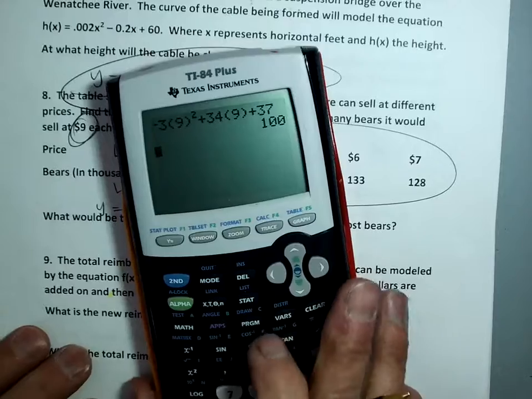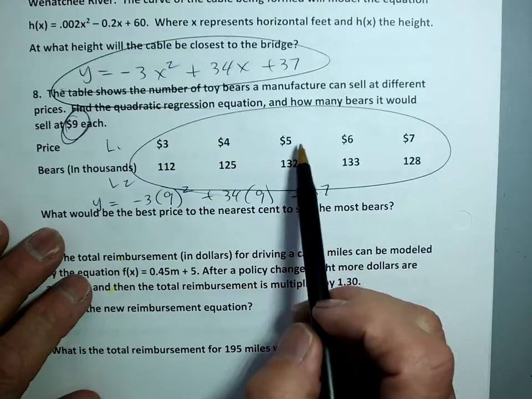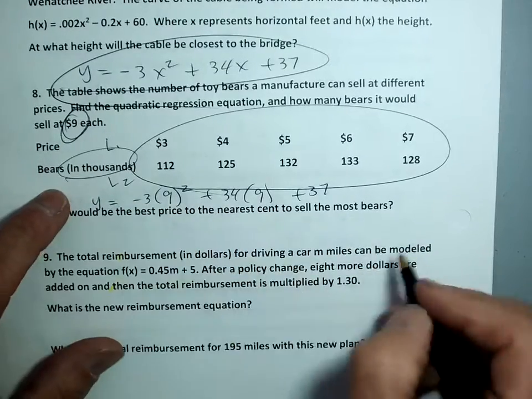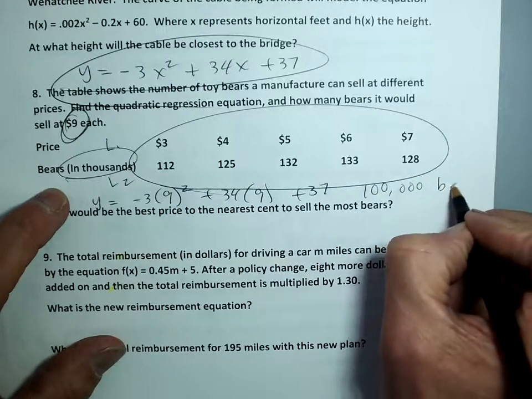Let your calculator do the work, don't worry about it. I get about 100, so that means I'd sell about 100,000 bears, in terms of thousands.